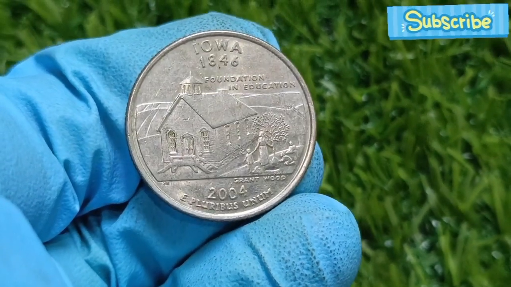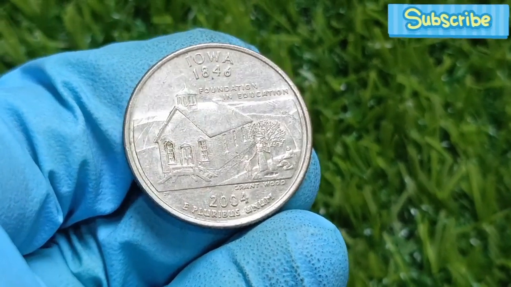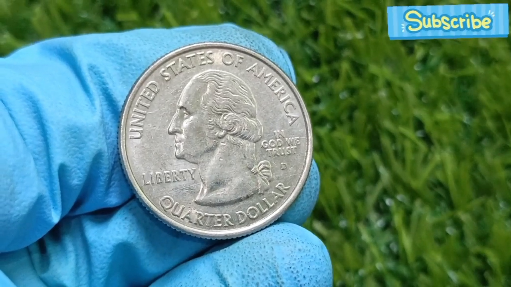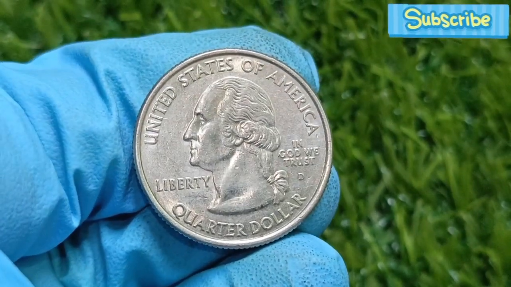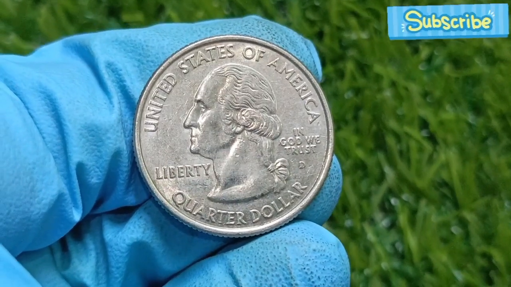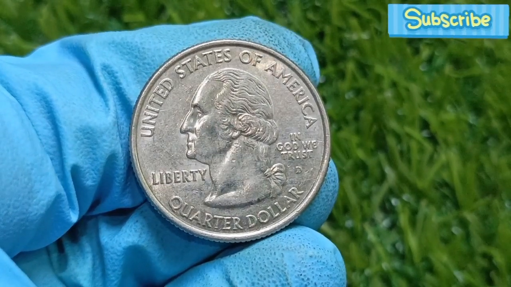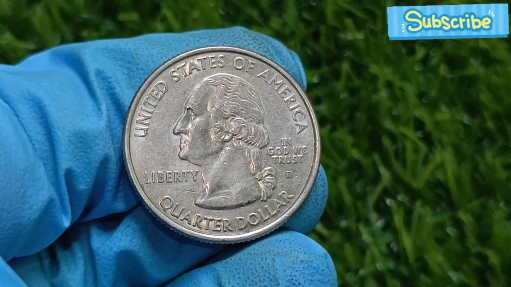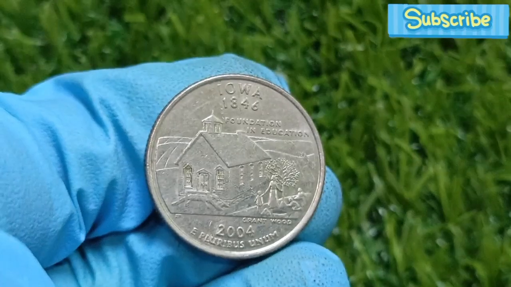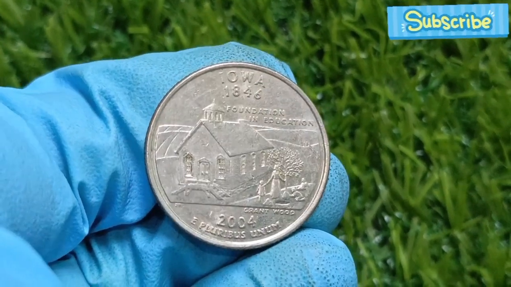Let's look at the mintage numbers. 213,800,000 coins. 251,800,000 coins. San Francisco is clad proof: 2,740,684. San Francisco is silver proof: 1,769,786. That means over 251 million of the D mint-marked Iowa quarters were produced, but don't let that number fool you. Certain minting errors, pristine conditions, and special varieties can raise their value significantly.